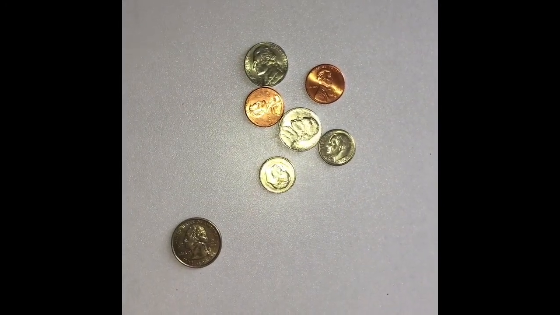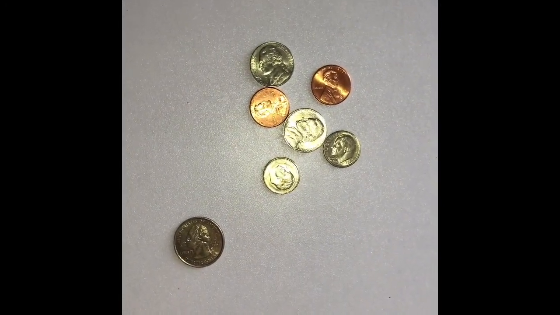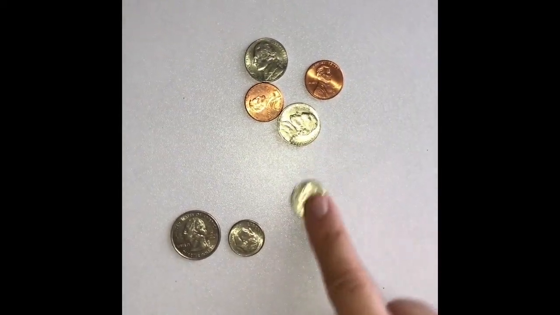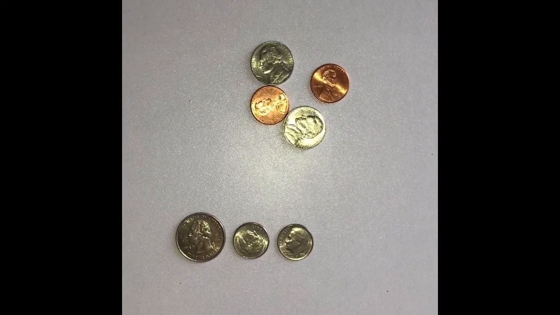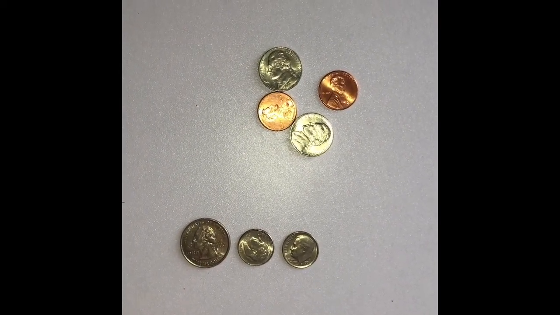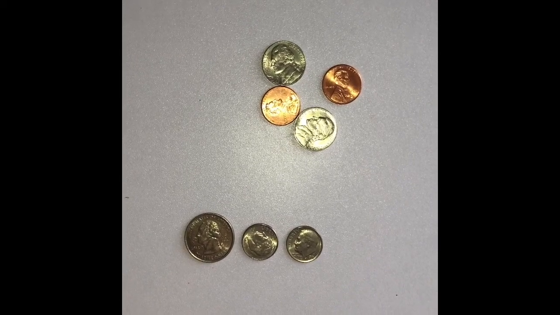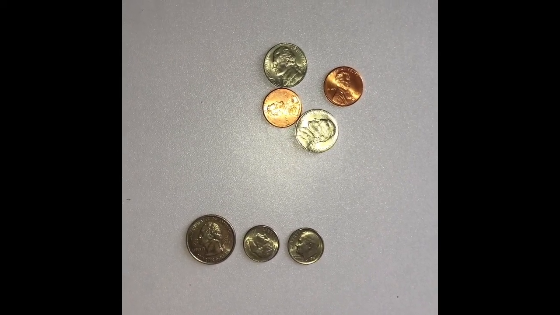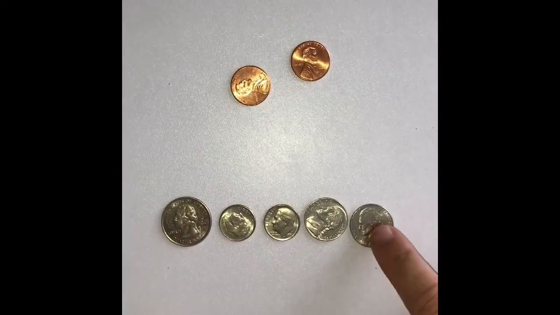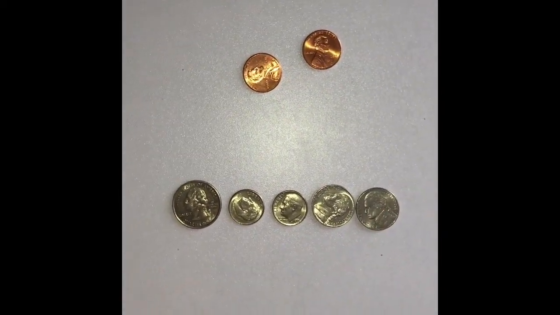Okay, next, we're looking for our dimes. Let's get our dimes together. Next, we're looking for nickels or pennies. Which one is larger in value? That's right, a nickel. So let's get our nickels together. And last are our pennies.